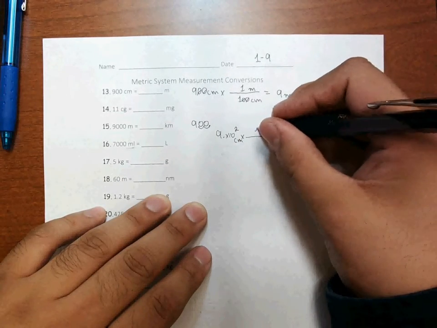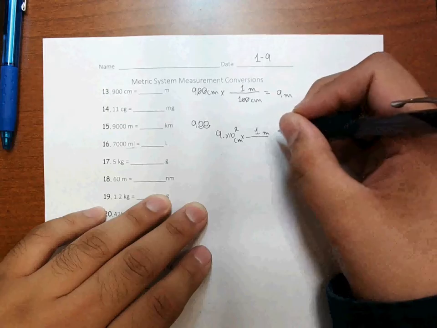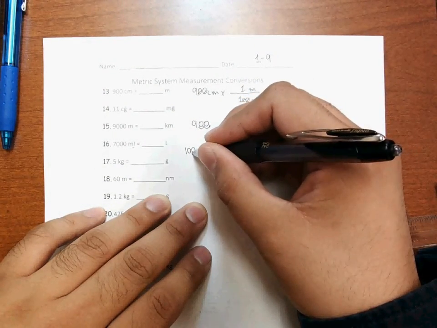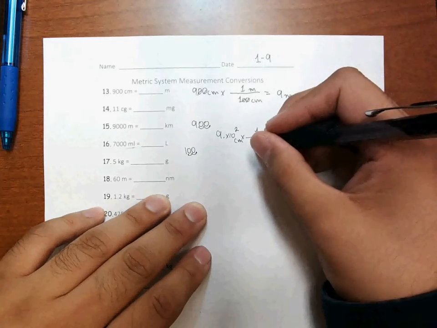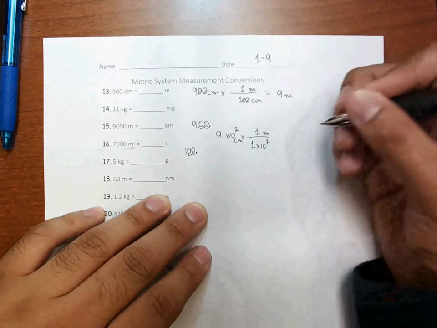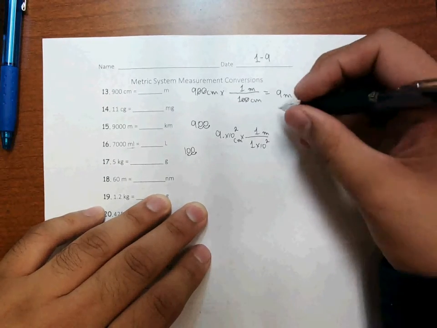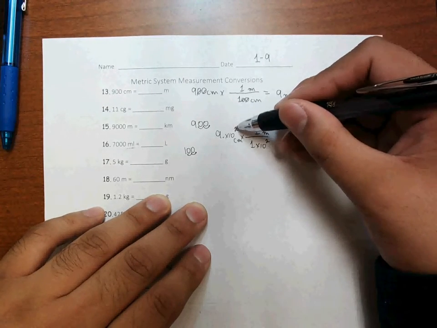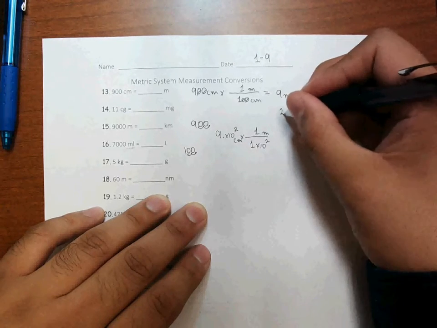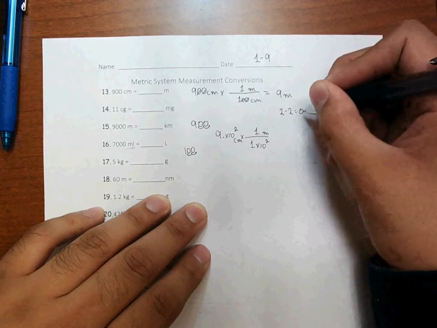I'm going to do the same thing with the 100. The 100 can move the decimal twice. So I'm going to do 1 times 10 to the second. And I showed you that you're going to subtract the denominator from the numerator. So I'm going to do 2 minus 2, that equals 0.